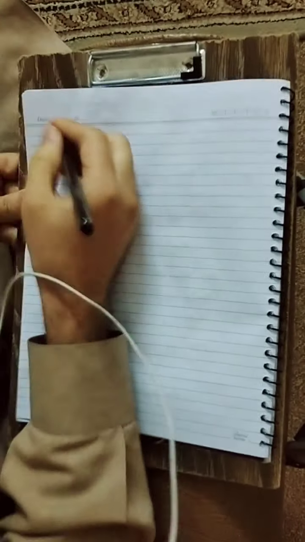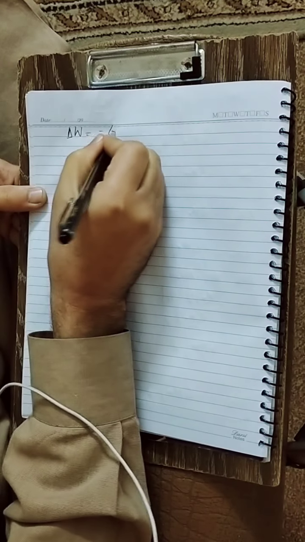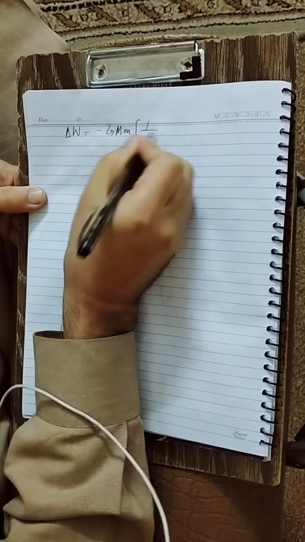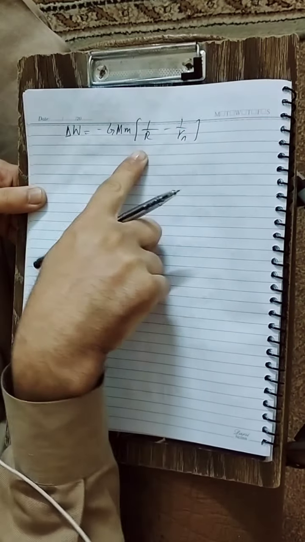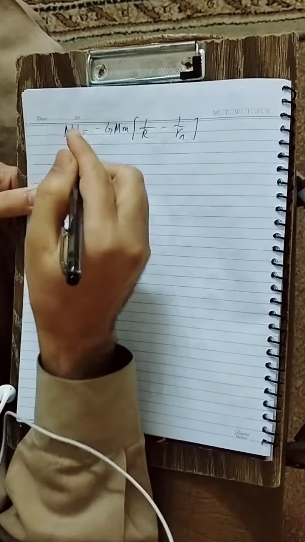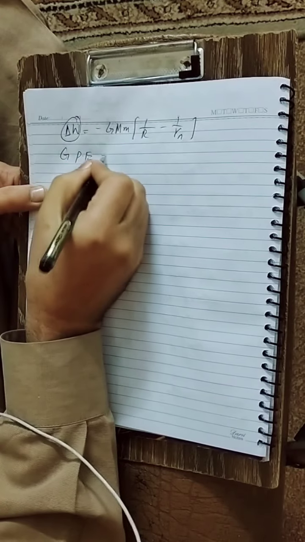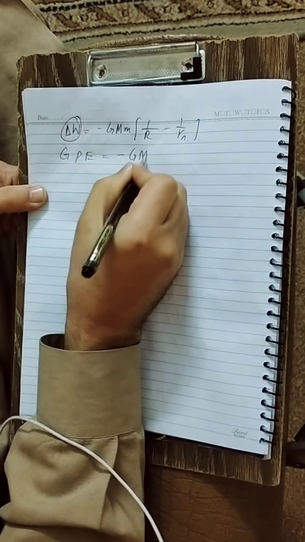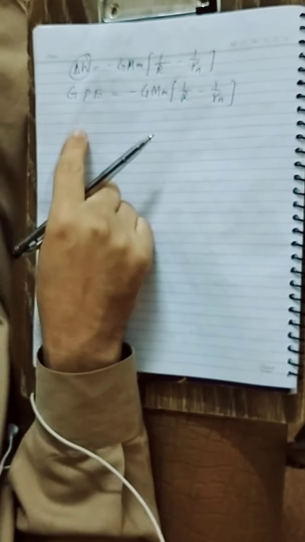Okay, now look at here, the total work done is minus GMM (1/R minus 1/Rn). This is the total work done from R to Rn. So this total work done against the gravity is called gravitational potential energy. Okay, so this is called gravitational potential energy.